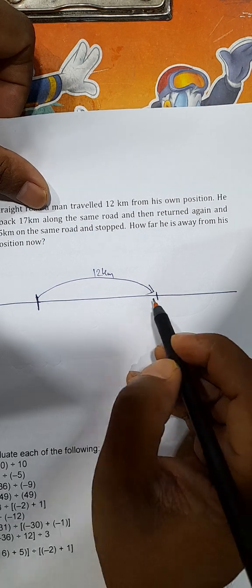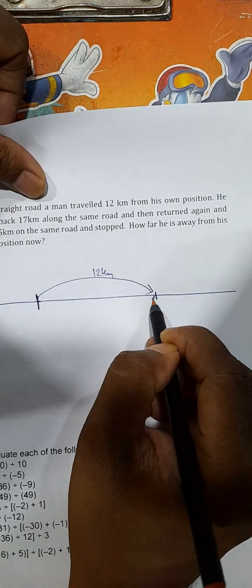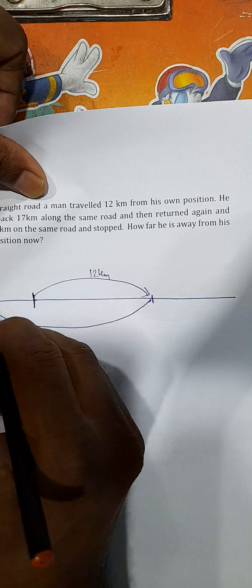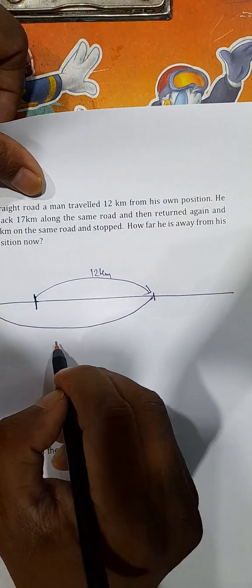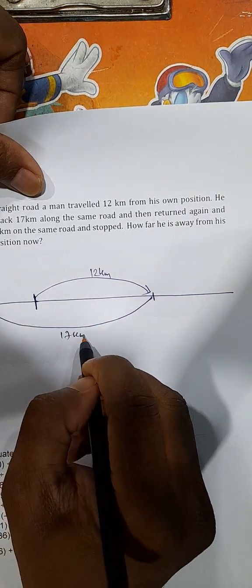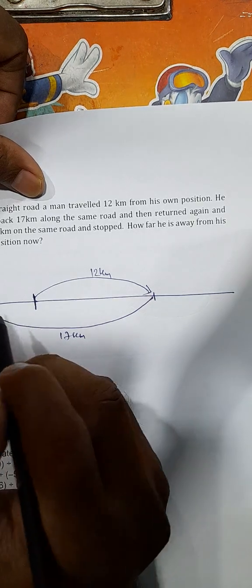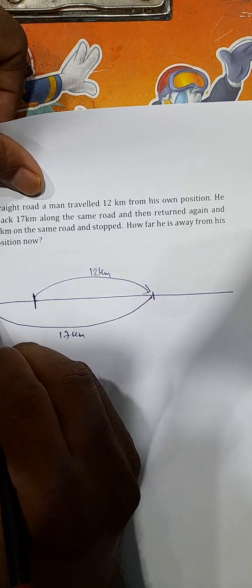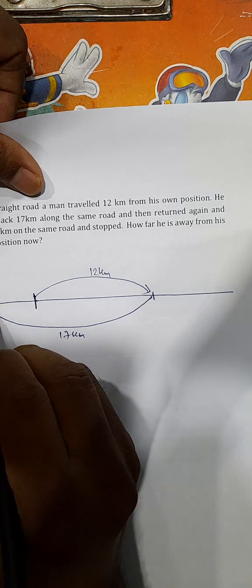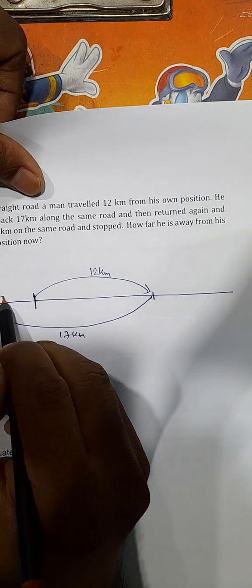He returned back 17 km. 17 km return back means he arrived here. Again he traveled 5 km. From here again travel 5 km.